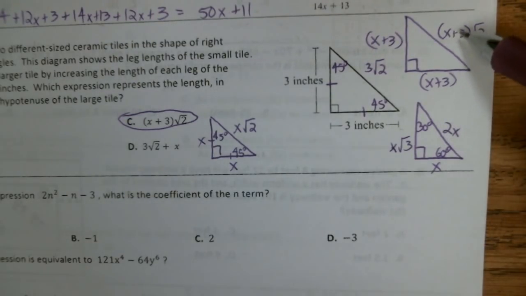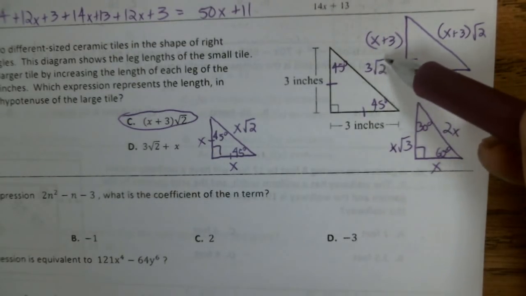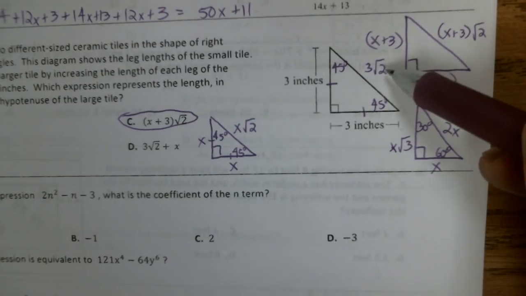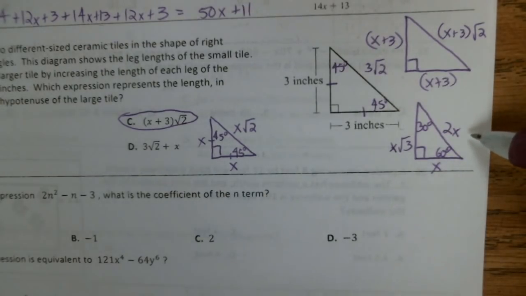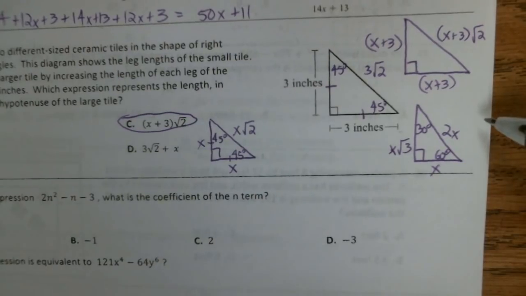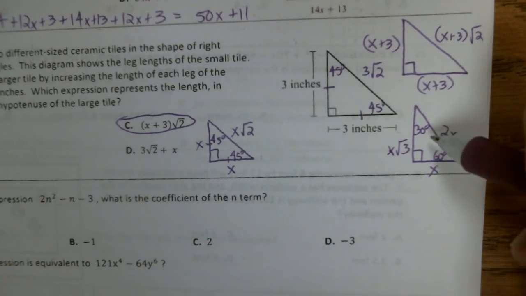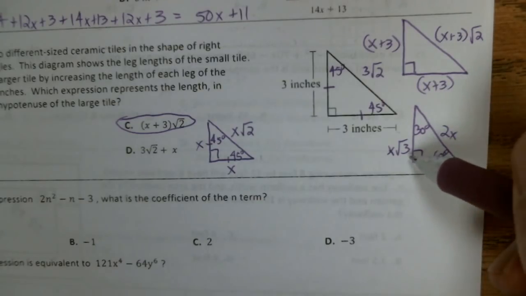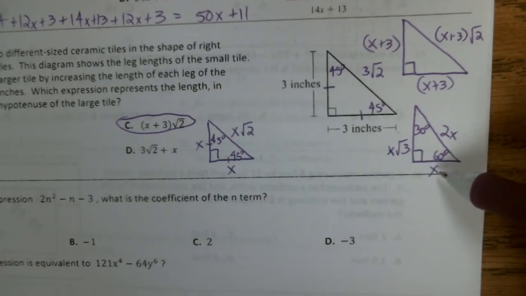Oh man, I can't remember. Is the 45, is this 2x? Is it x root 3? Whatever. So one way you can remember, if you remember the way I taught you, is you've got 3 different things over here. You've got a 30, a 60, and a 90. You've got 3 different angles, so I've got 3 different numbers over here.